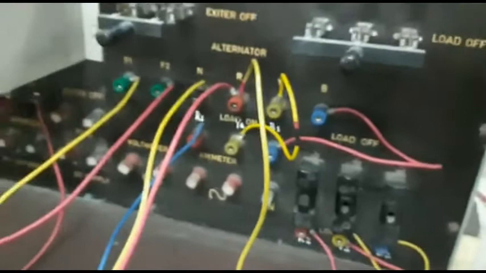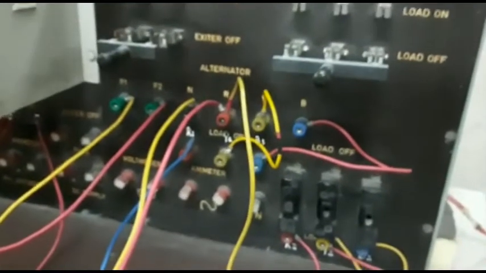So it's a direct reading here. Okay. Now coming to, we are having 2 experiments to be done. First one is OC test, that means open circuit characteristics. The next one is short circuit test.